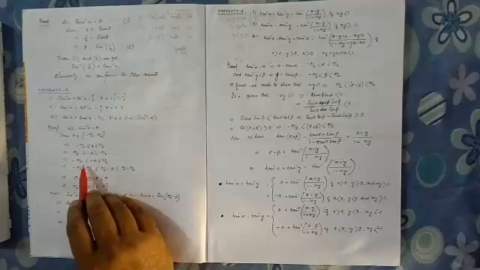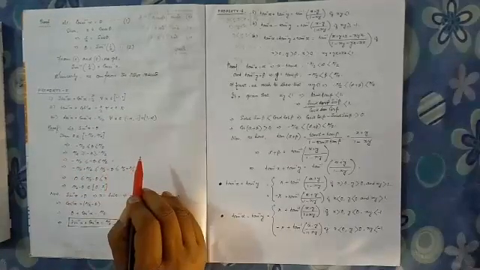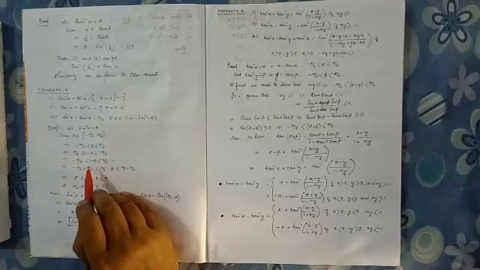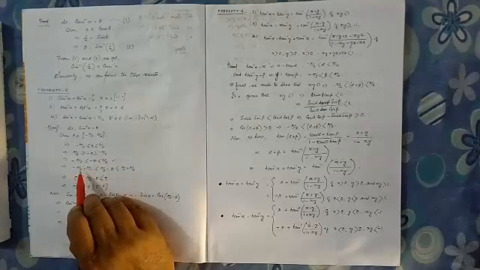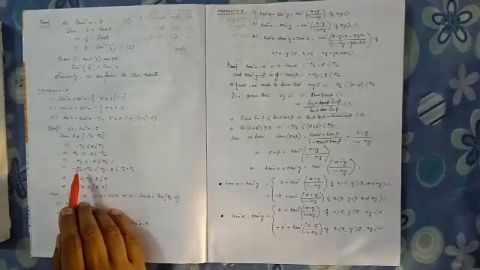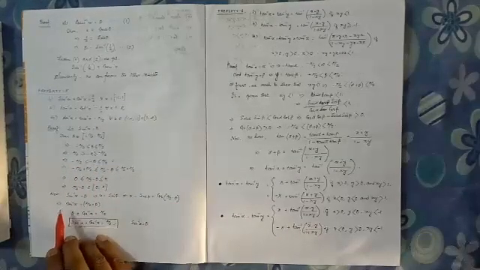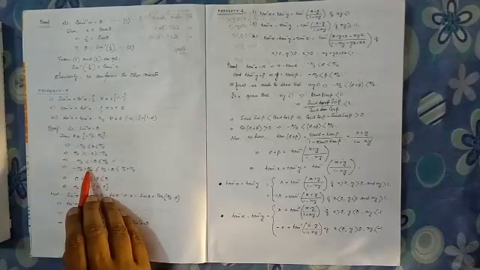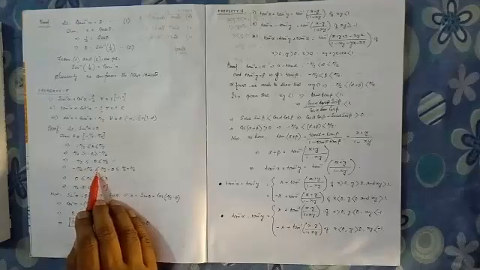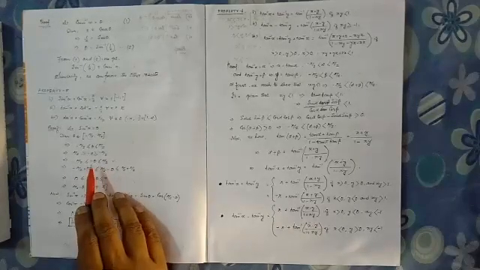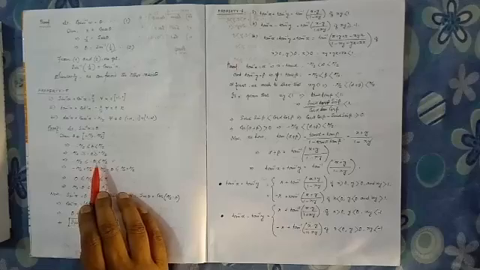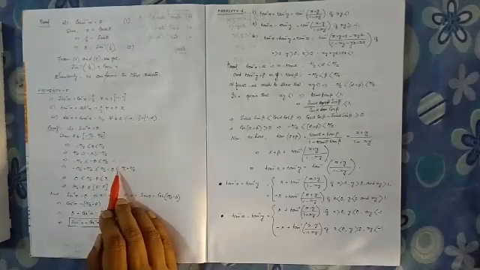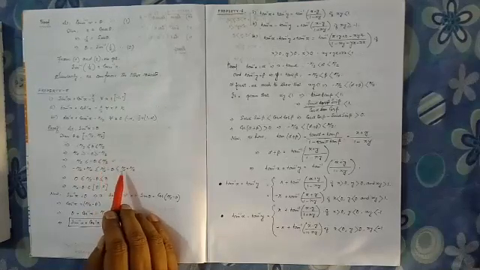So, if we are adding pi by 2 to every term of this, what we will get? Minus pi by 2 plus pi by 2 less than equal to pi by 2 minus theta, that is minus theta plus pi by 2 means pi by 2 minus theta less than equal to pi by 2 plus pi by 2.